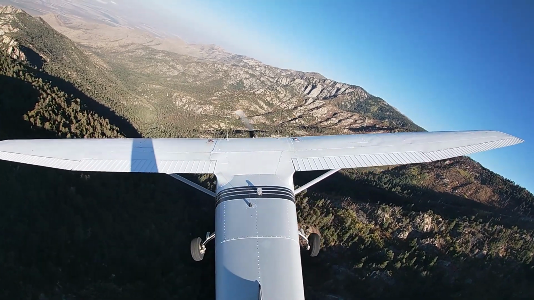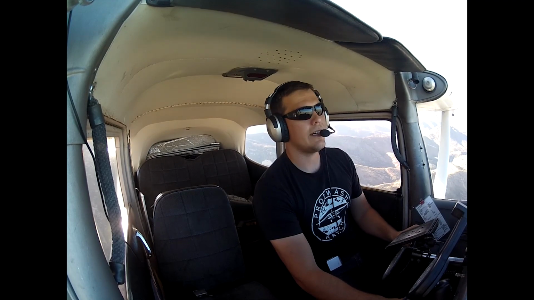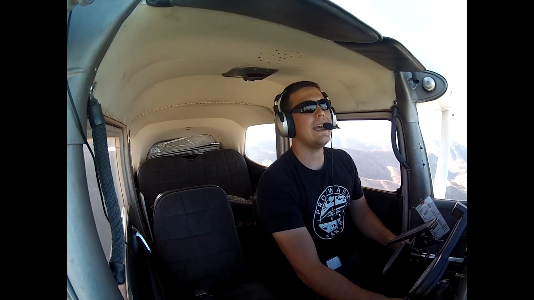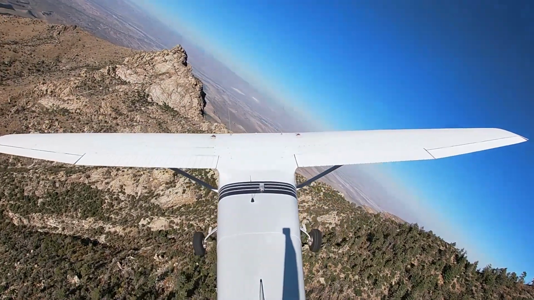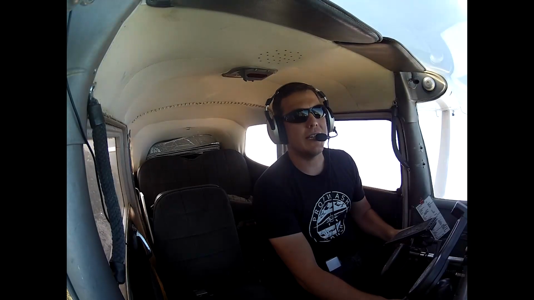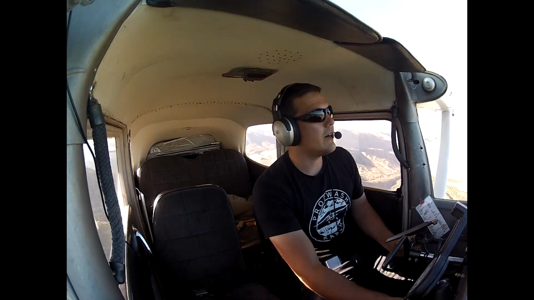So there are certainly days that are just turbulent, and there's no escaping it, and you can't get far enough away from a mountain to completely avoid all the turbulence. And it just makes for a really bumpy flight. There are a lot of days flying around here in southern Arizona that are just very bumpy.